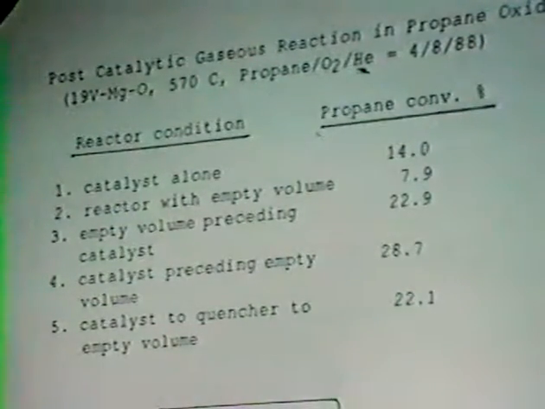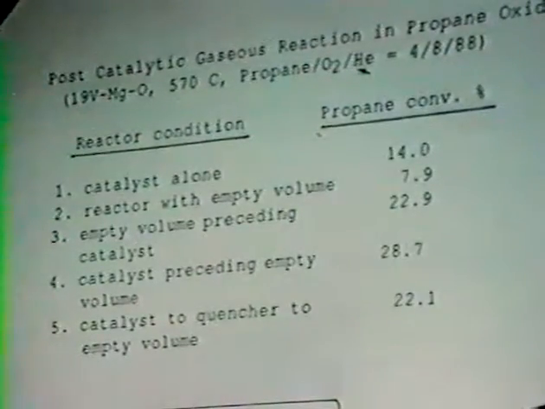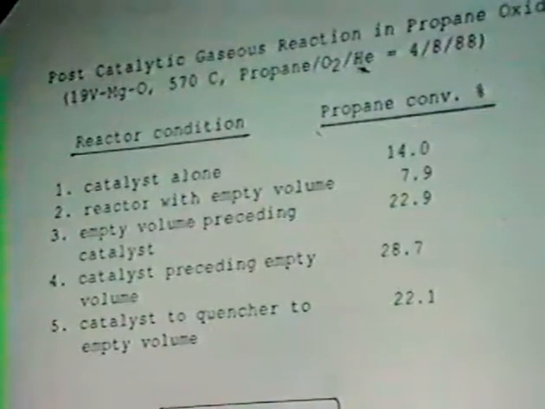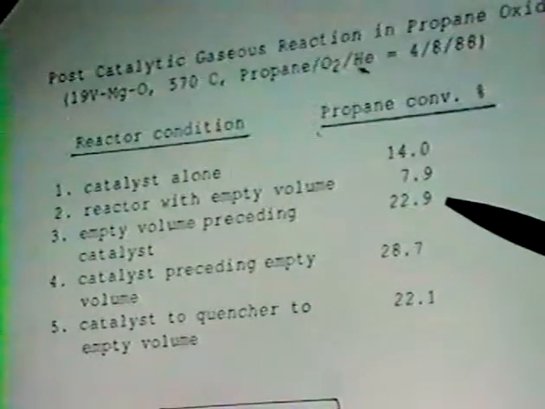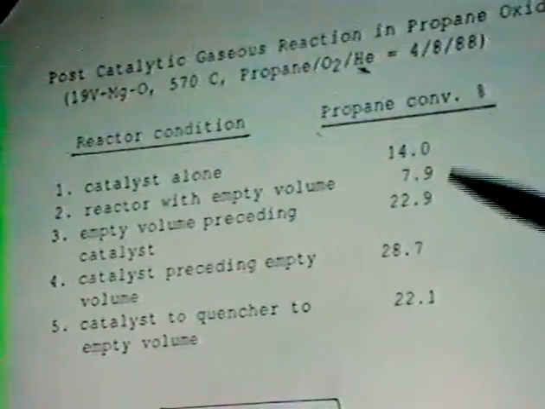If we put the feed from the empty volume side, so that there is a reaction first, which then goes onto the catalyst and the catalyst causes another series of reactions, the overall conversion is about 22.9%, which within experimental error is a simple sum of these two.